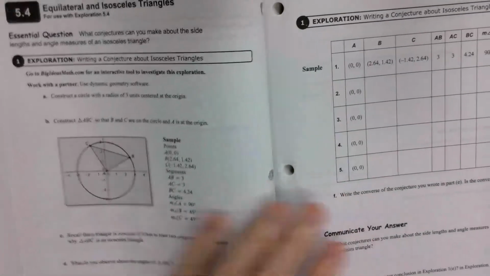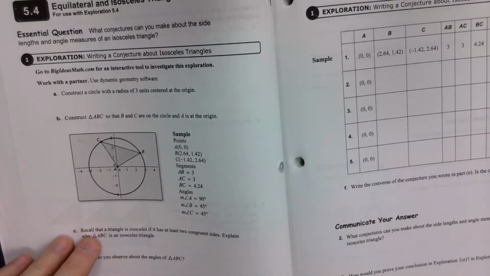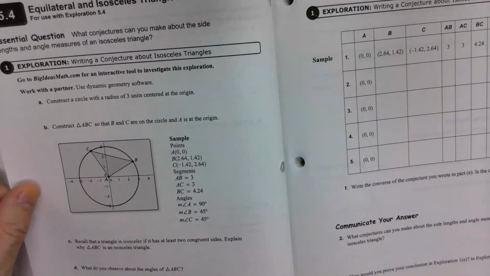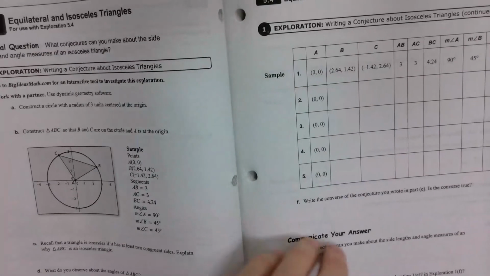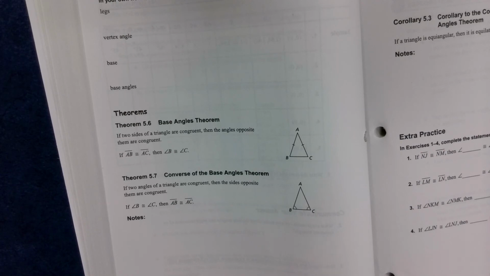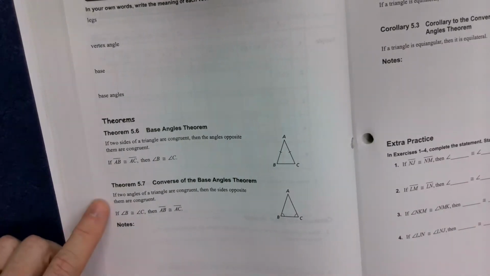Okay, so 5-4 is a separation of it. It deals with a couple more things. We might have talked about this before. I'm going to throw it through there to you. You know what? I think I'm just going to do this as a separate video.